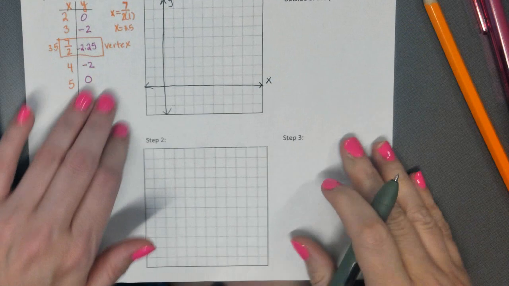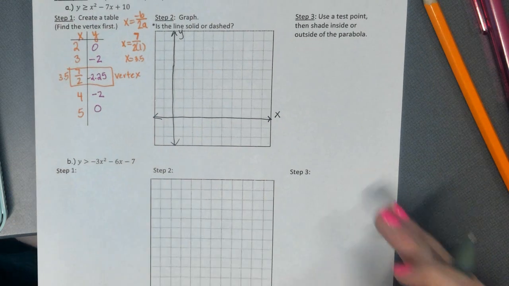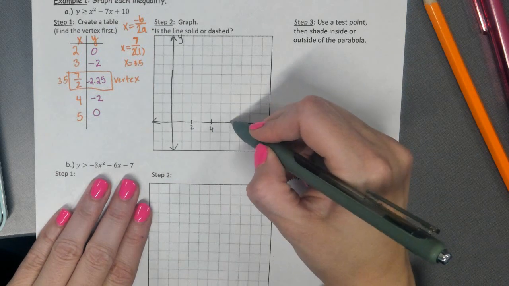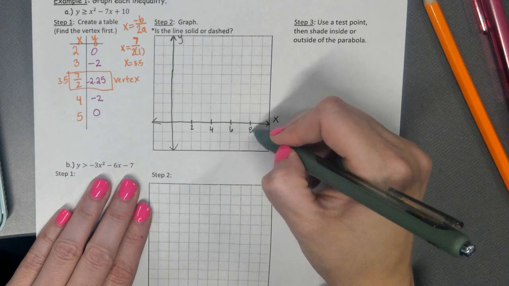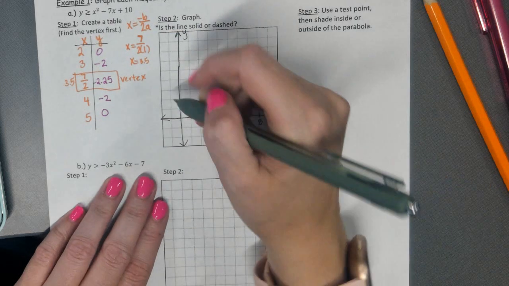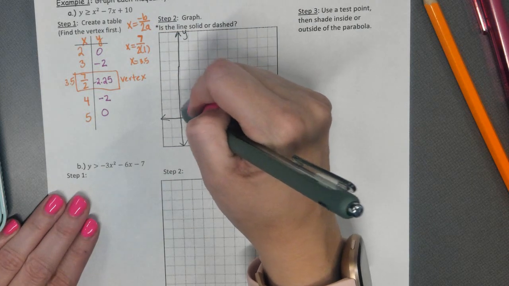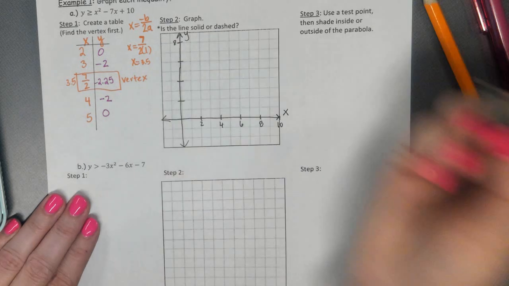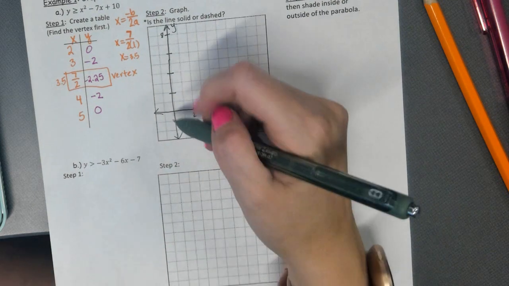Have my x-axis. And I'm just going to go by 1. So 1, 2, 3, 4, 5, 6, 7, 8, 9, 10. And then I have 2, 4, 6, 8. So those are going by 1s as well.